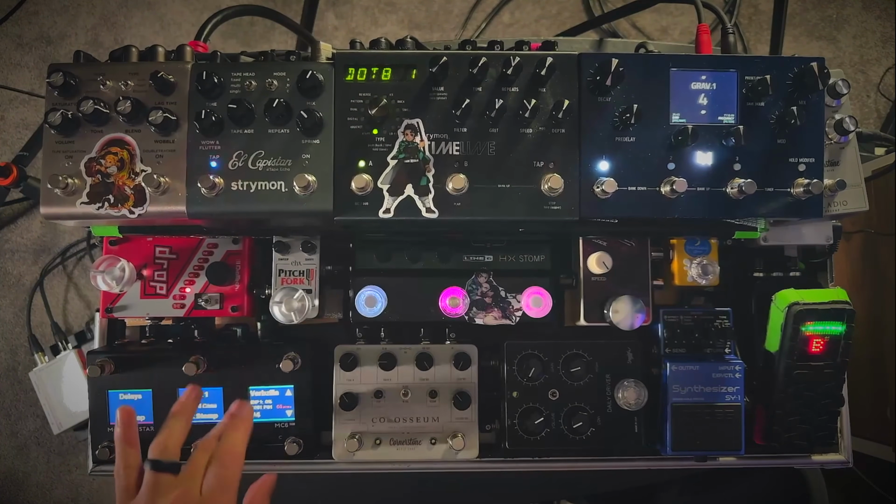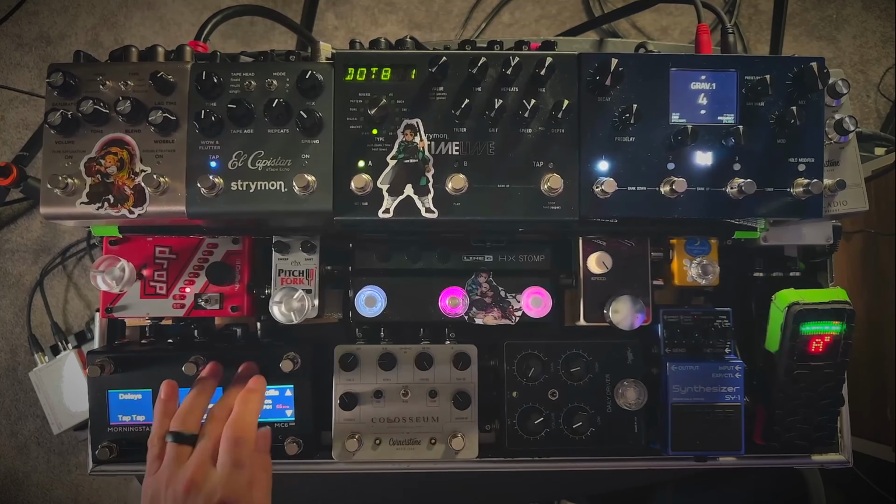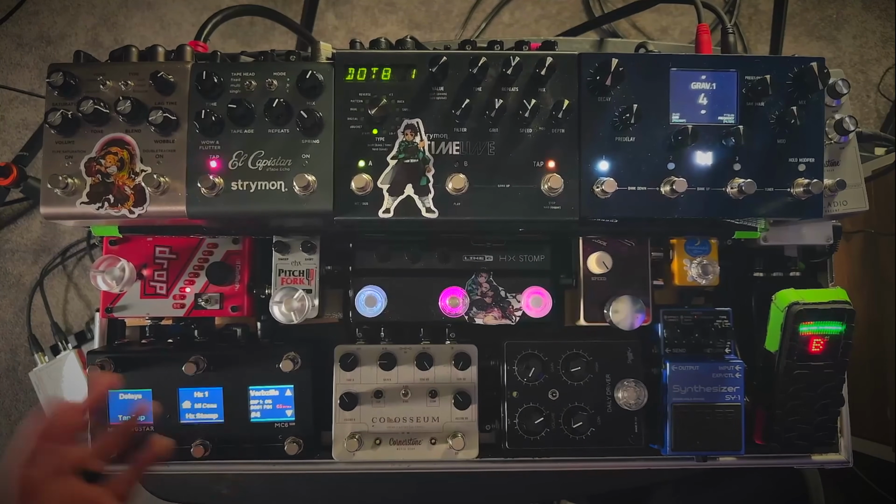Now lastly is this is my reverb section. This is another Sam special. This was his idea and I just stole it because it was an awesome idea, so I suggest you steal it too. This is just a bank up and down. Not really bank, it's more of a preset up and down.